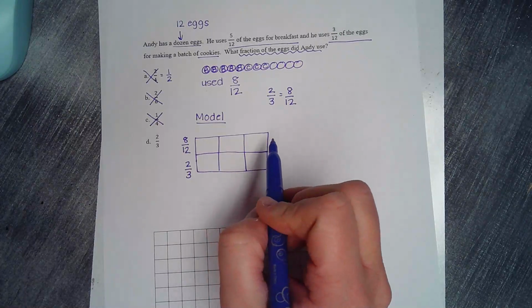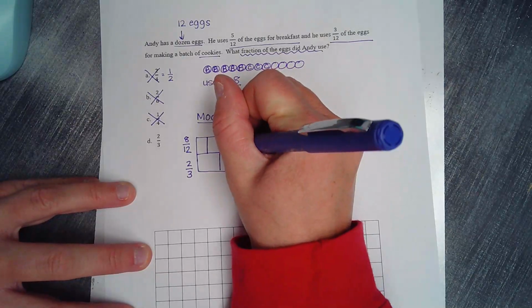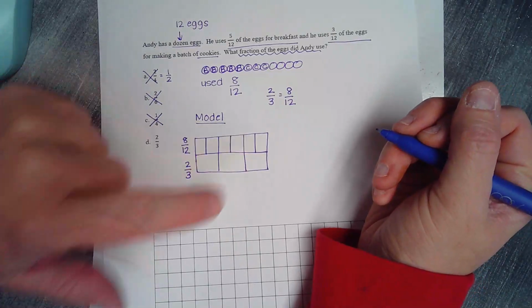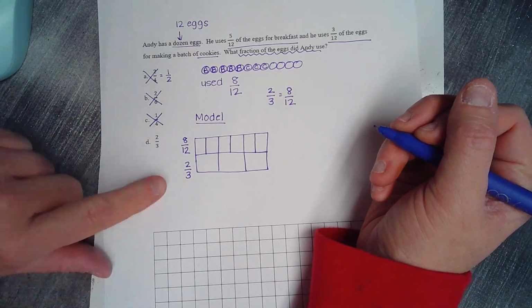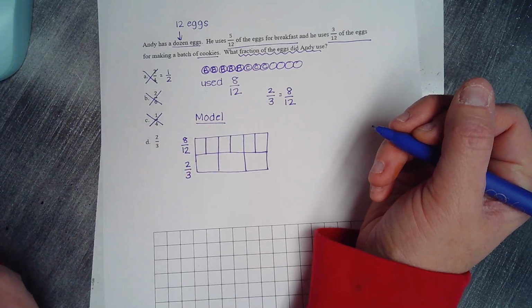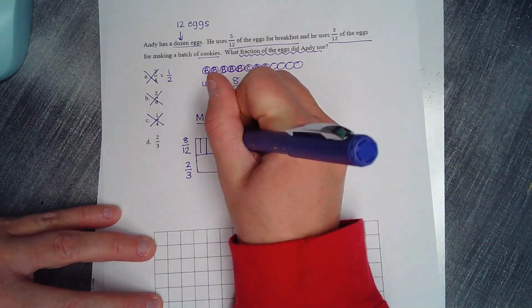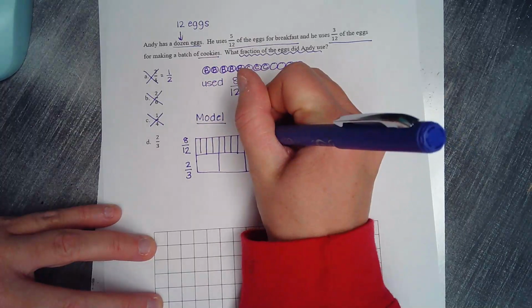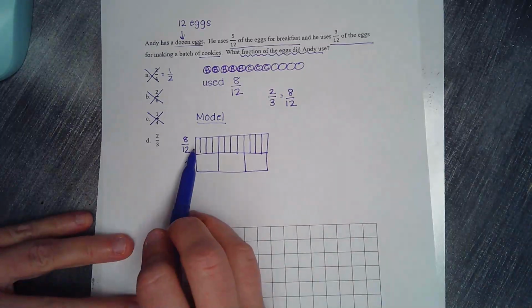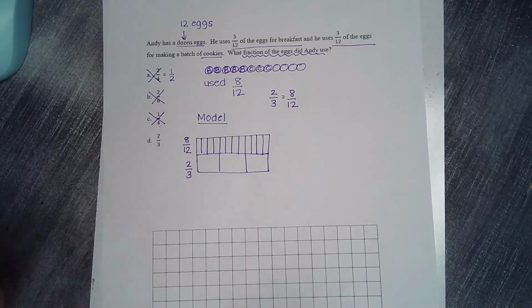Let me show you. If I half each one, what do I have now? How many parts do I have here? 6, but I need 12. So what do you think I need to do to each of those boxes now? Split them into half. It also helps us with making them equal. Do you see how I did that? Now, do I have twelfths? Yes. Do I have thirds? Yes. All right, let's draw our model and see if they're right.